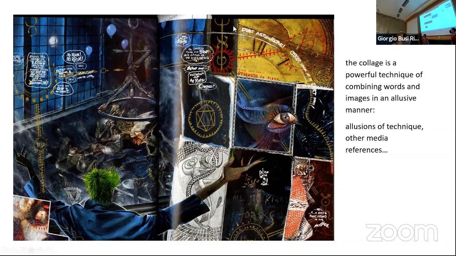tarot. I have no idea what's going on there, but there's a clock. There are different visual elements that are clearly loaded with meaning. But this is also a good example of how the work tries to be so open that the structure just falls apart, or it remains too elusive.